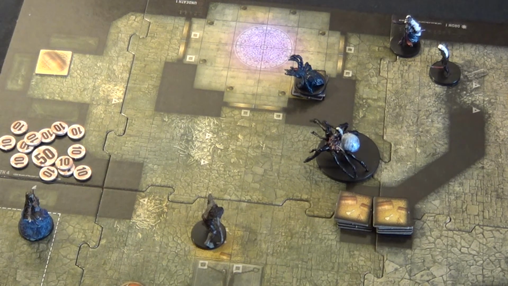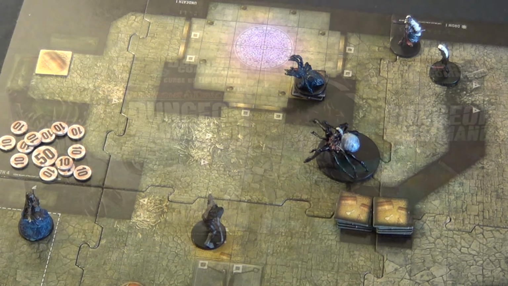2 undead versus 4 drow. Ooh, I don't know. Don't know who's going to win. Morgana's down to 9 morale, where Alessandra still has 13.